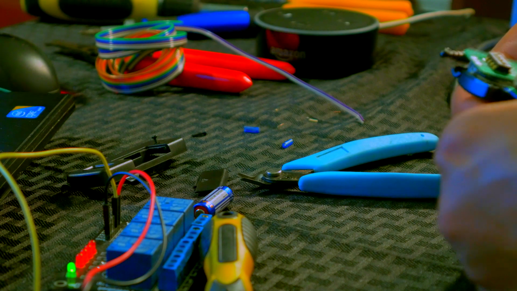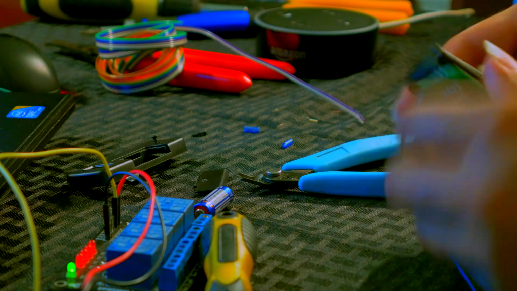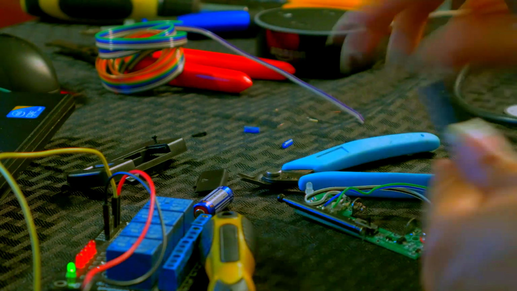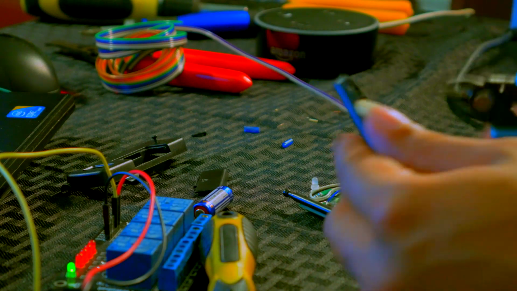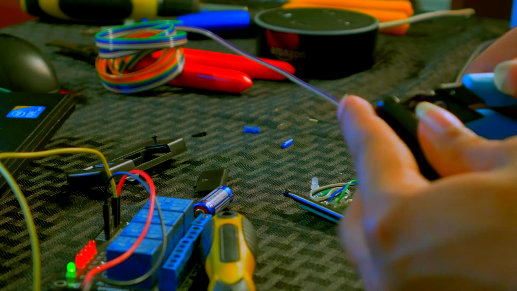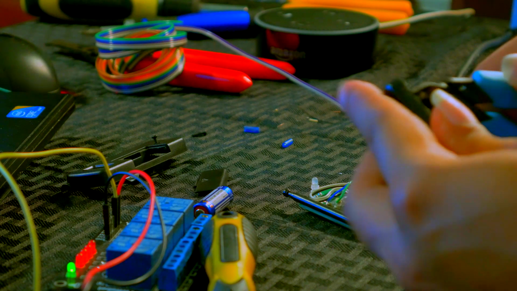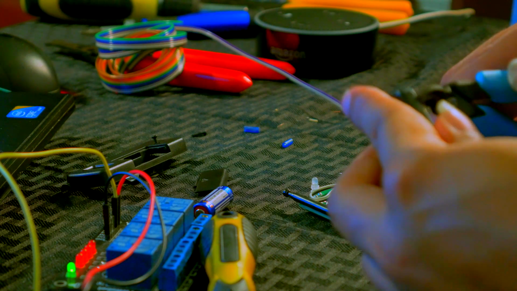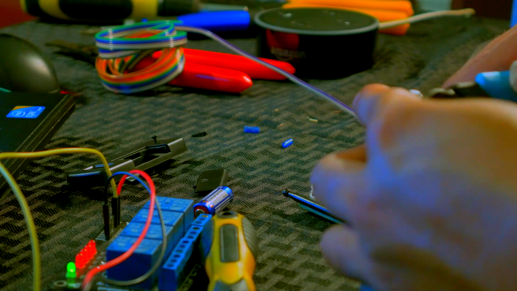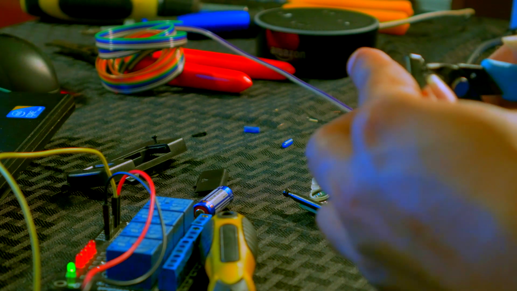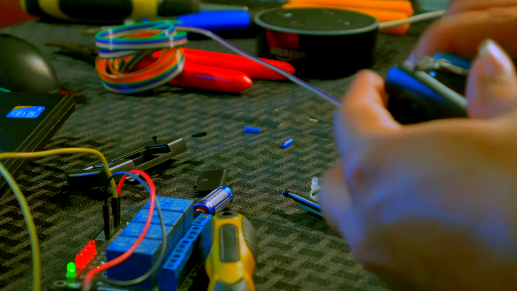I mean, even if I have to cut down a little bit more into it, I just don't want to make any more holes into my thing here. So let me just cut a little more of this off. Just to make sure that both of them can fit.